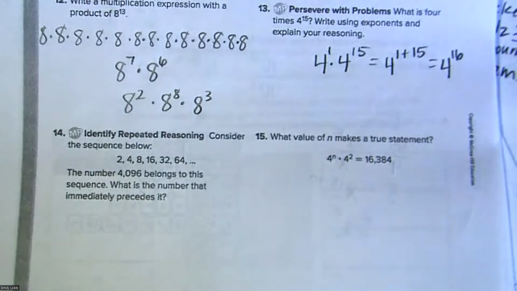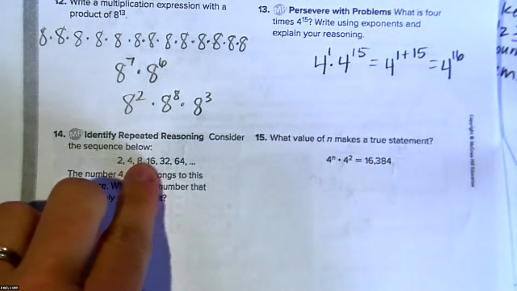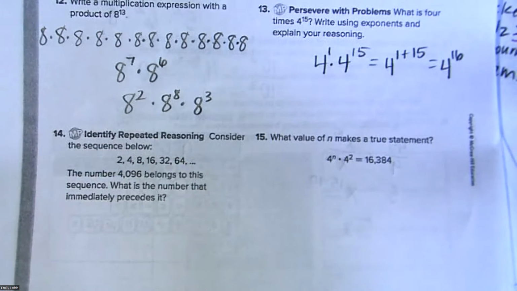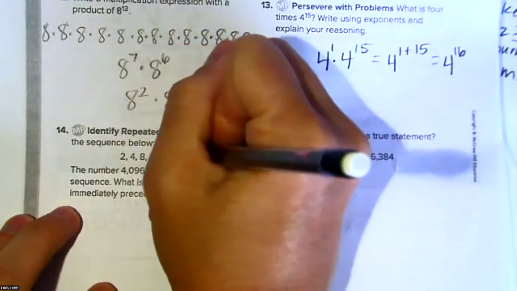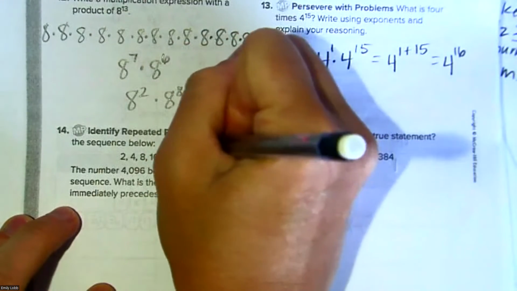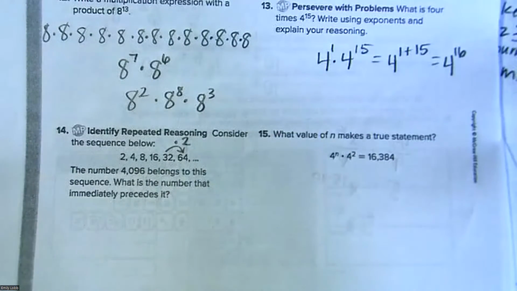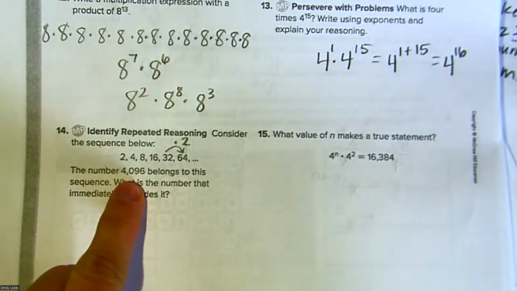All right, this gets a little tricky. Consider the sequence below. The number 4096 belongs to this sequence. What is the number that comes before it? Well, what are they doing to get the next number? They're multiplying it by 2 each time. So to go the other way, to find the number that precedes it, what do we have to do to this number?